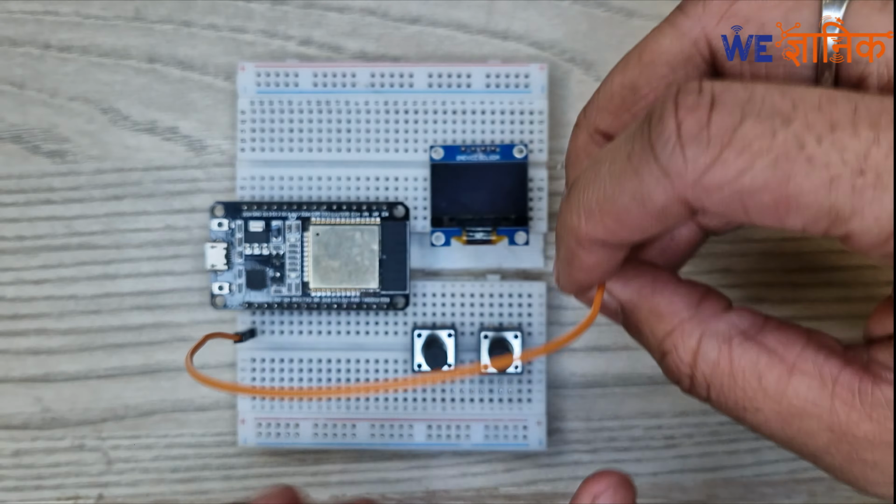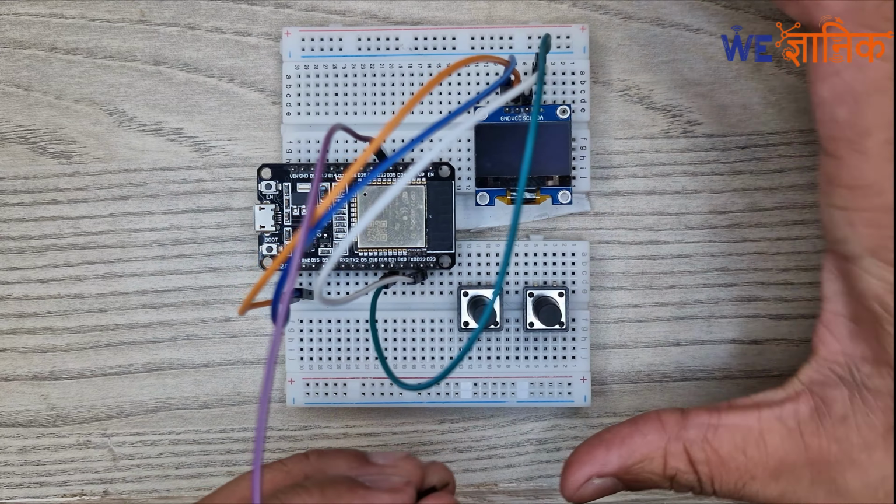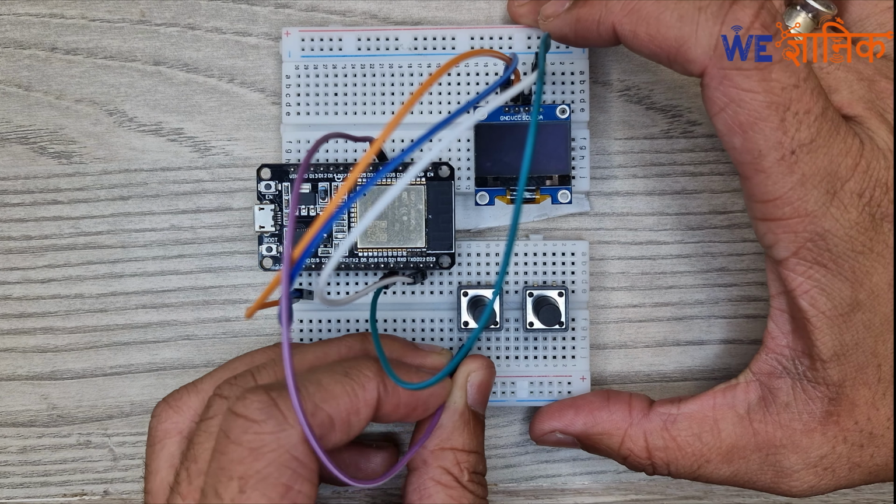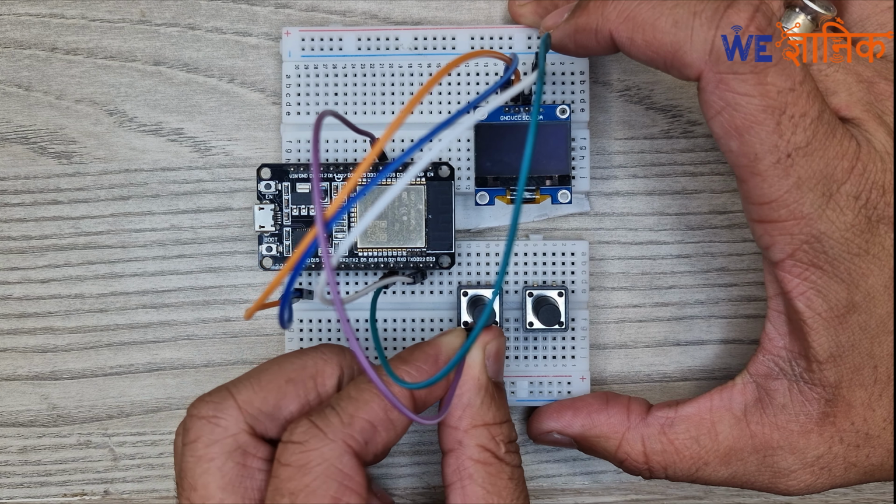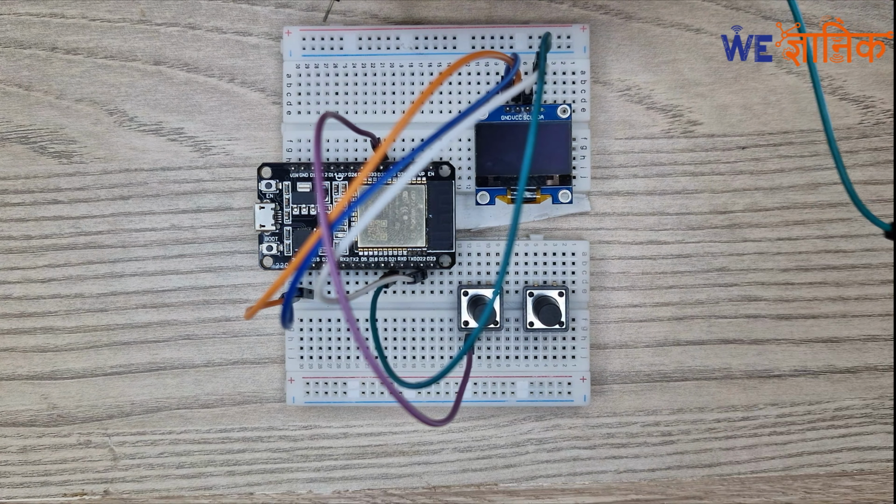Then, we will connect the left push button's left pin to D32. And the right push button's left pin will be connected to D33. Then, connect the right pins of both buttons to the ESP32 ground.